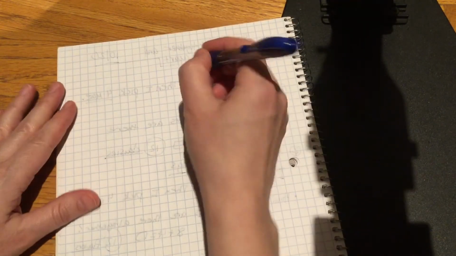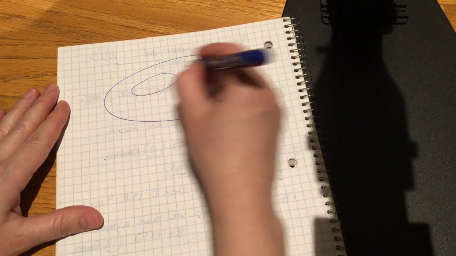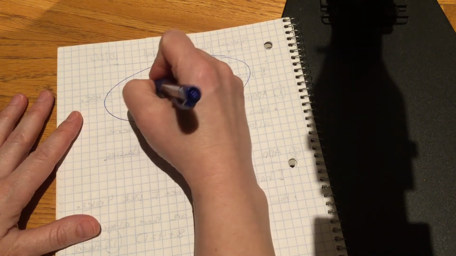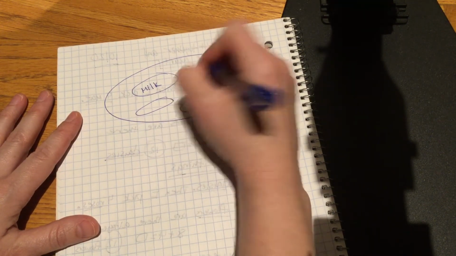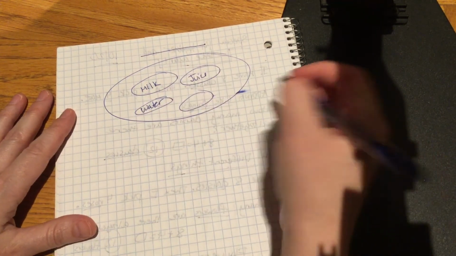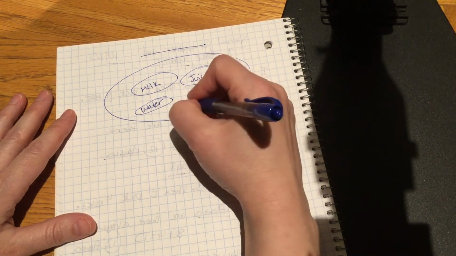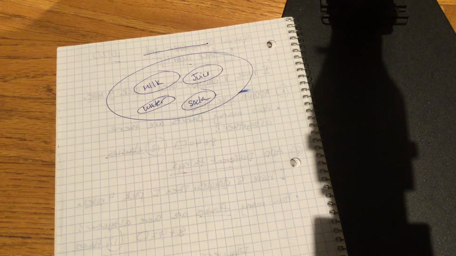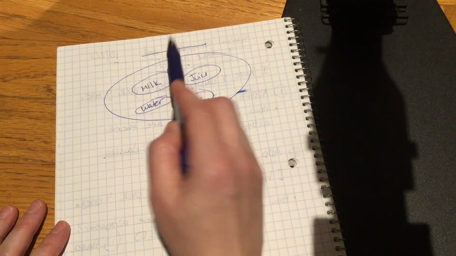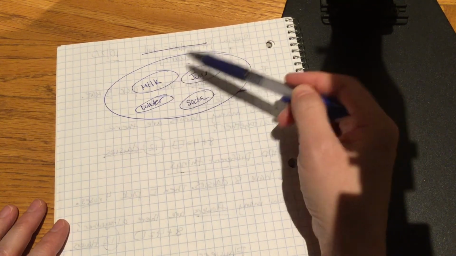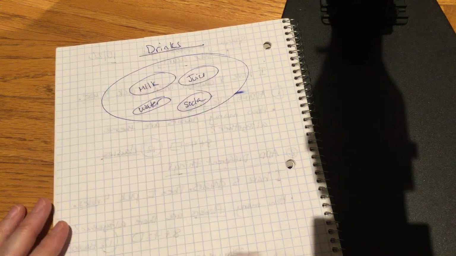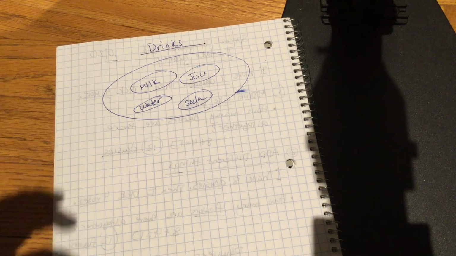So one other piece to think about might be if you saw, let's see, if we put milk, juice, water, and soda. So if you saw the individual elements, what might you name this category? What do they all have in common? And we might say drinks. Okay? You'll see some of that today.